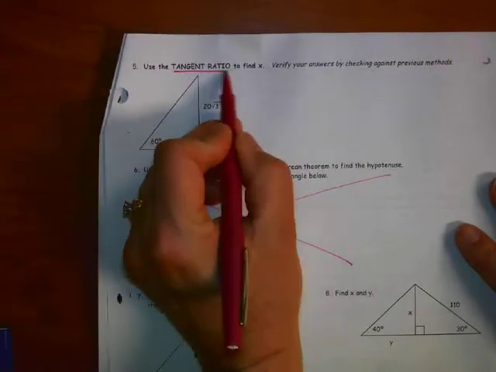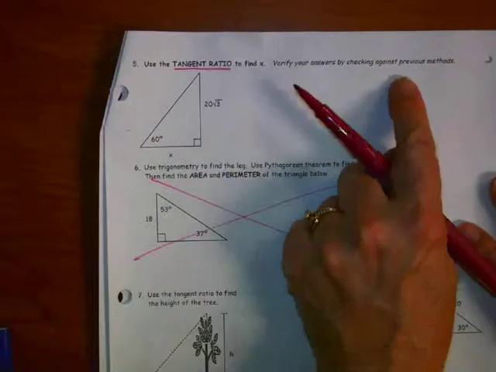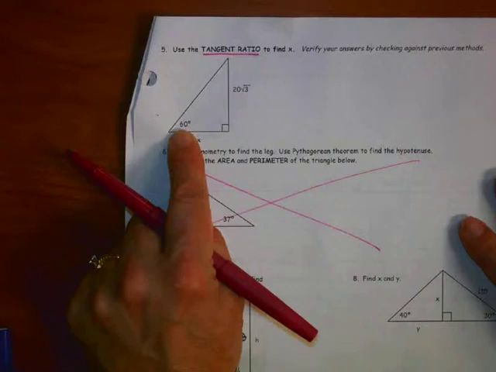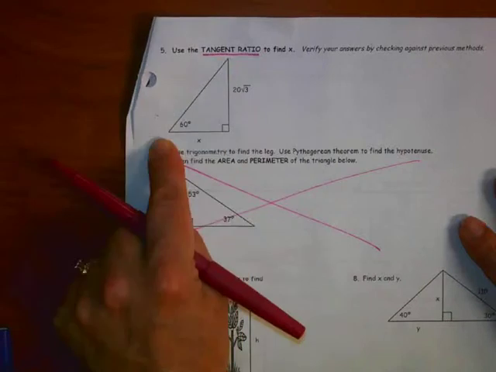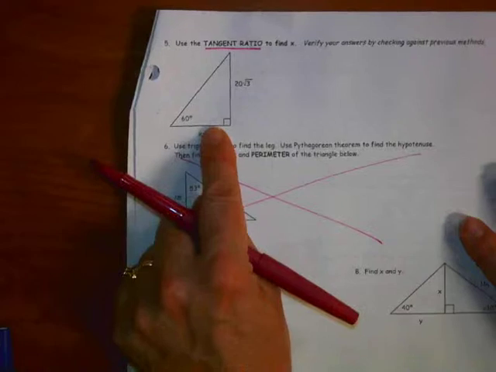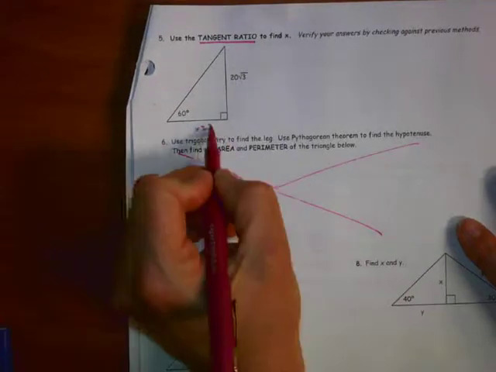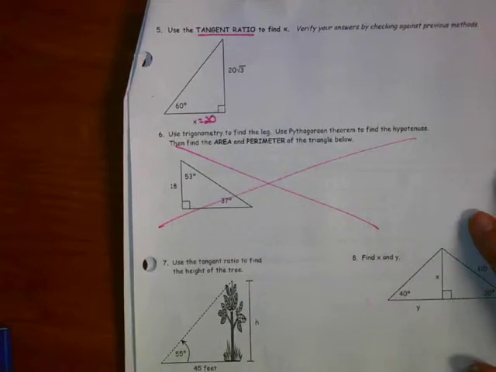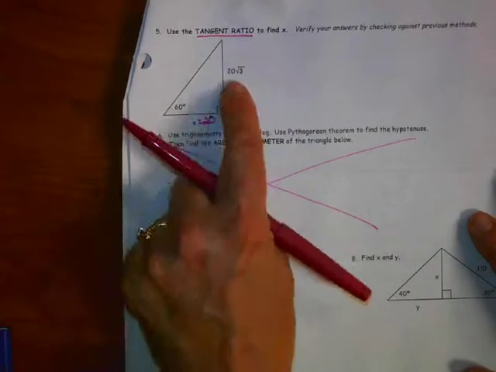Use the tangent ratio to find x. Verify your answers by checking against previous methods. Oh, look, it's 60 degrees. That means this is 30, 60, 90. So you know already what the short leg is. How long is the short leg? 20. X equals 20. Because you take this and divide it by square root of 3.